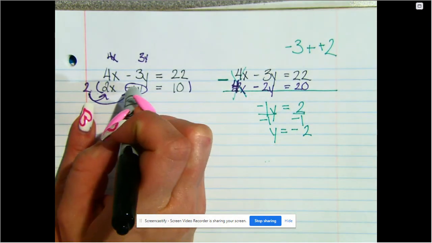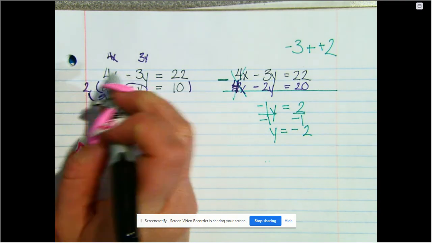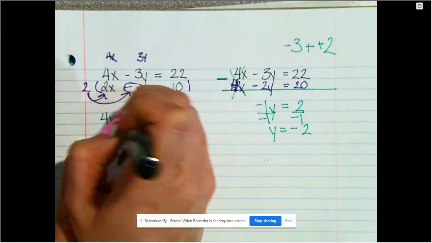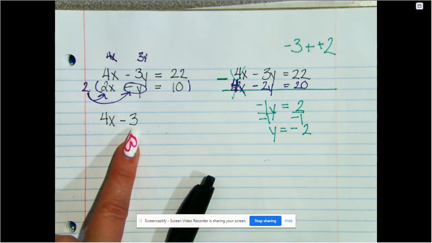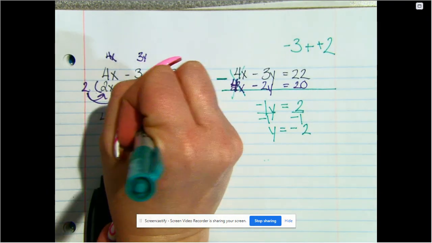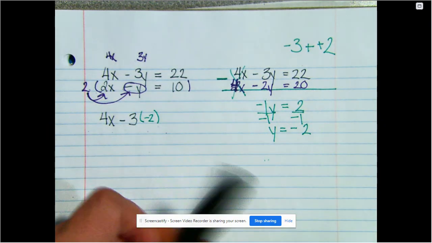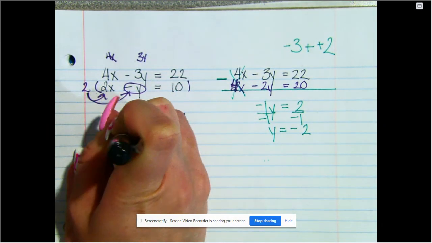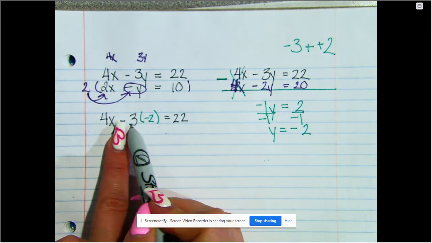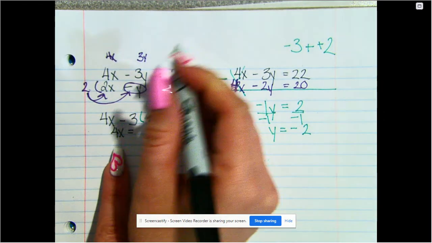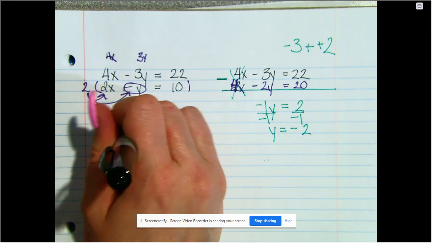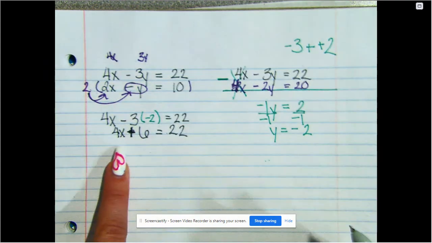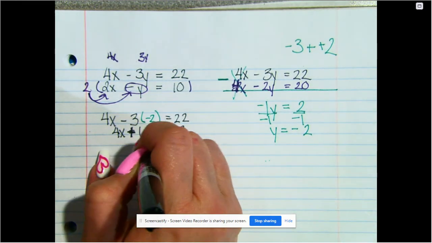Okay, I don't necessarily want just a negative y, so I'm going to use the top one, and hopefully that's okay with you guys. So we have 4x minus 3. My y value that I just got was negative 2, and that is equal to 22. So I have 4x is equal to negative 3 times a negative 2 is a positive 6, and that is equal to 22. I'm going to subtract 6 on both sides.